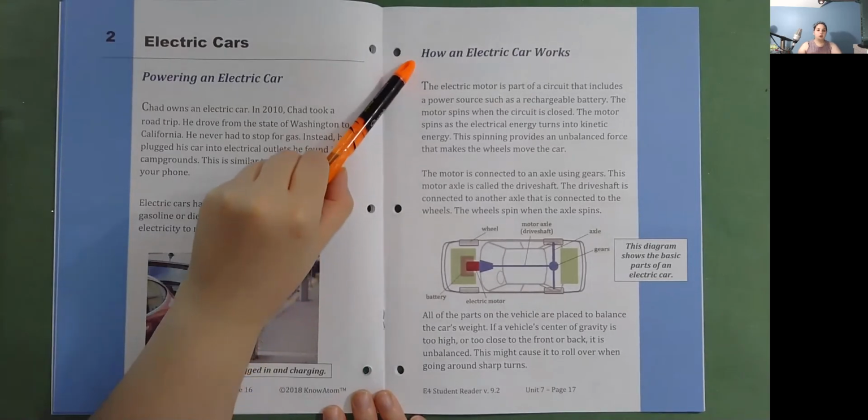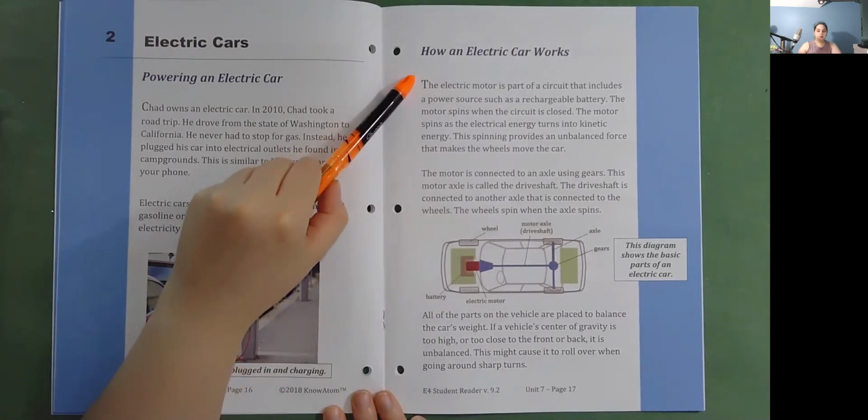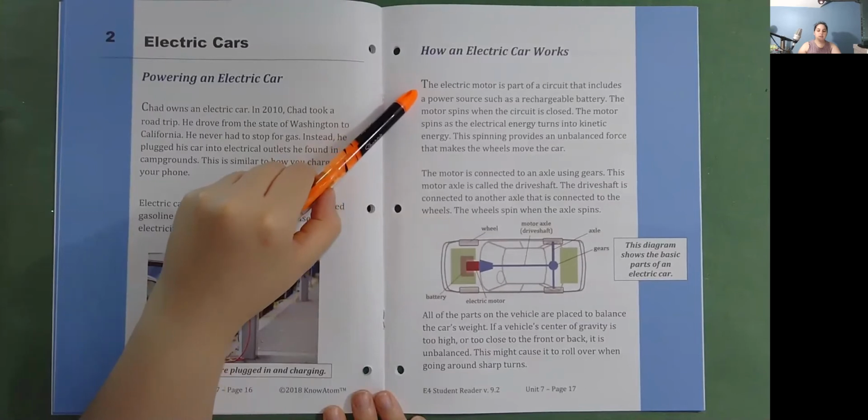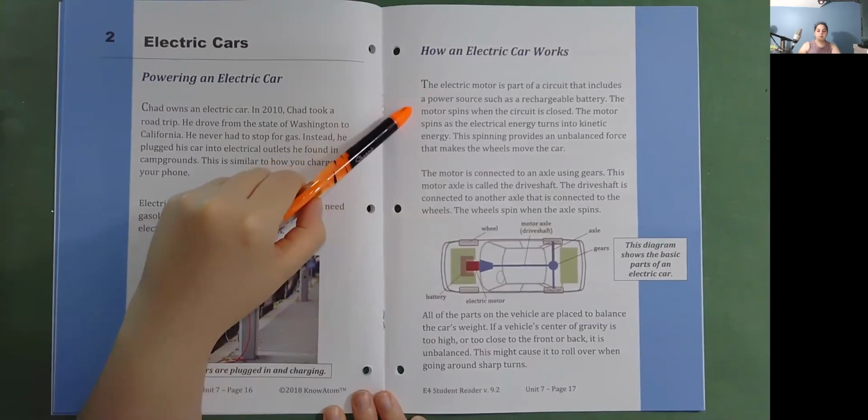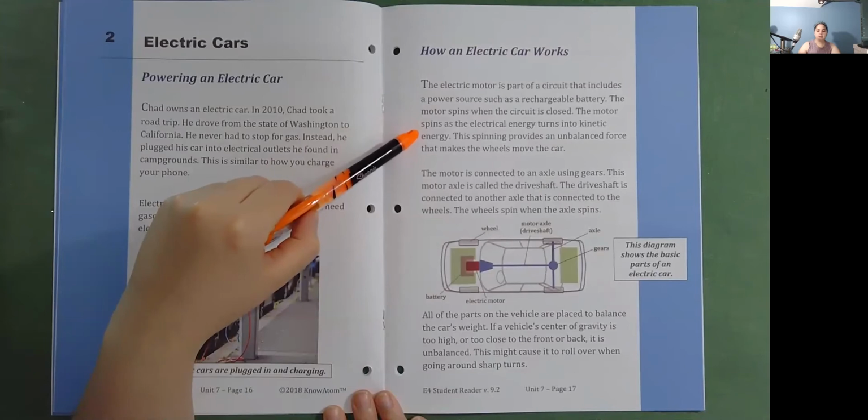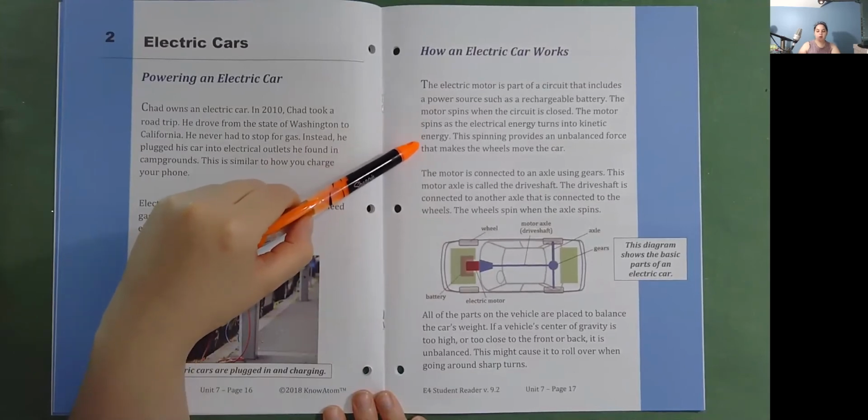How an electric car works. The electric motor is part of a circuit that includes a power source, such as a rechargeable battery. The motor spins when the circuit is closed. The motor spins as the electrical energy turns into kinetic energy. This spinning provides an unbalanced force that makes the wheels move the car.